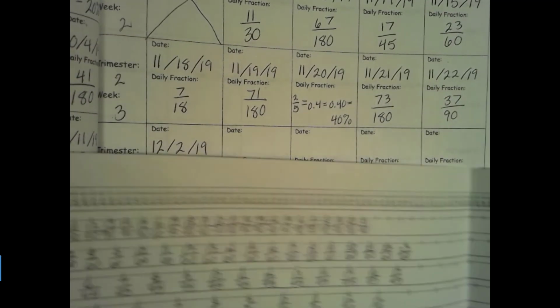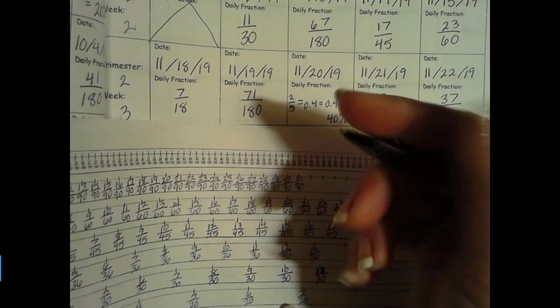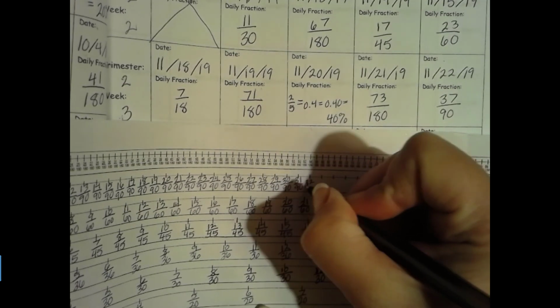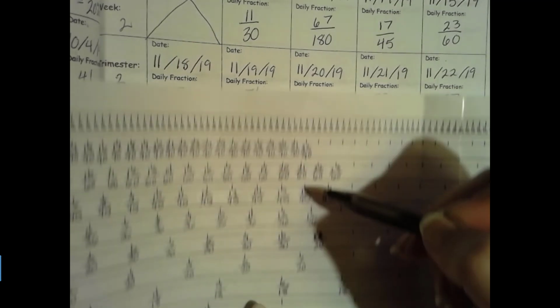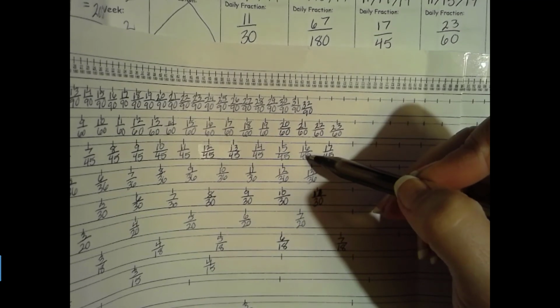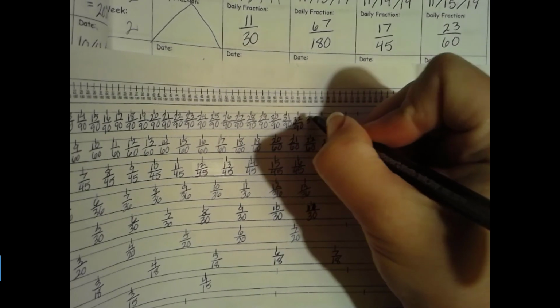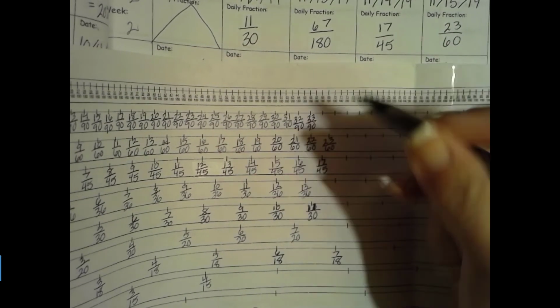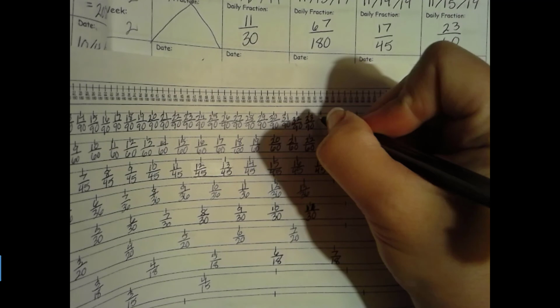Okay, so we did groups of 2. Our last group of 2, we have 31/90ths, then we have 32/90ths. Okay, that is equivalent to 16/45. That is the simplest form. Then we have 33/90ths, which is equivalent to 22/60ths, and 11/30ths, which is the simplest form.